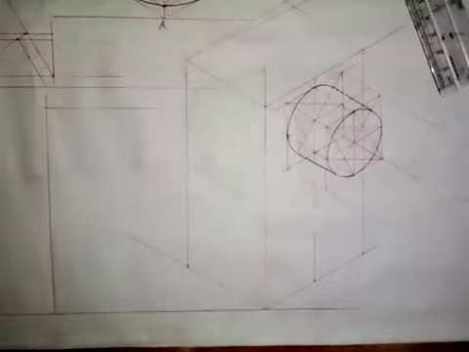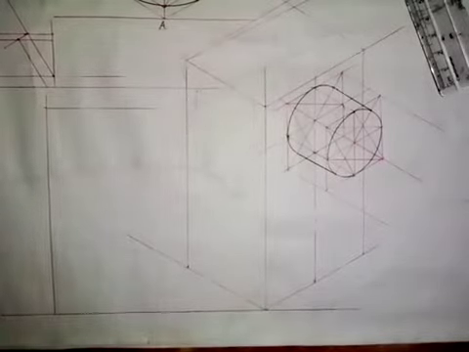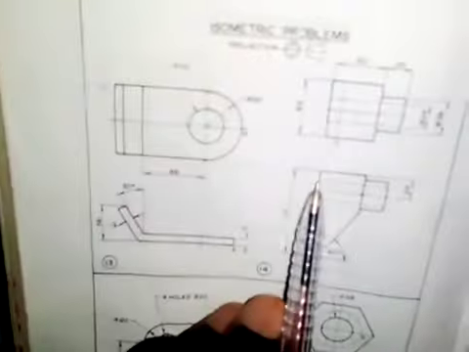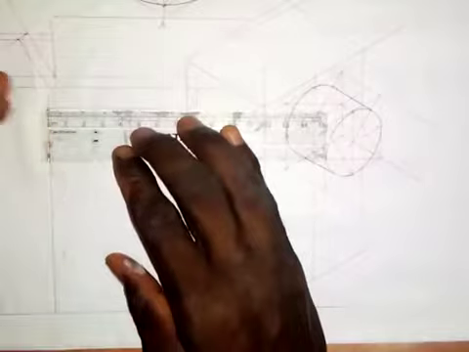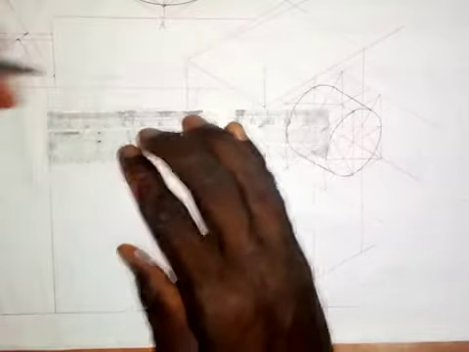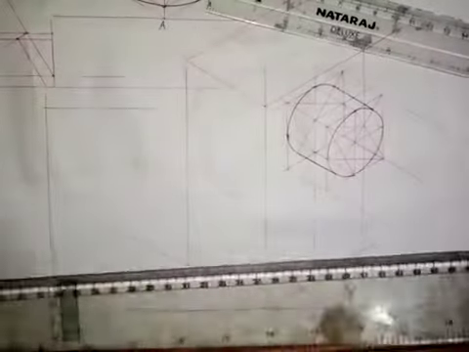So on this horizontal line, I will take a measurement of 50 millimeters. Where is that 50 millimeters? So from here to here is 50 millimeters. So I take a measurement of 50 millimeters here. So this is 50. And I will draw a vertical line.